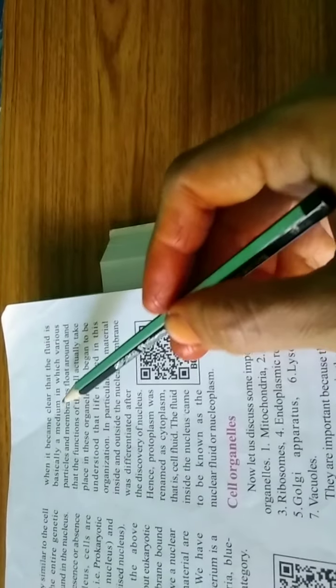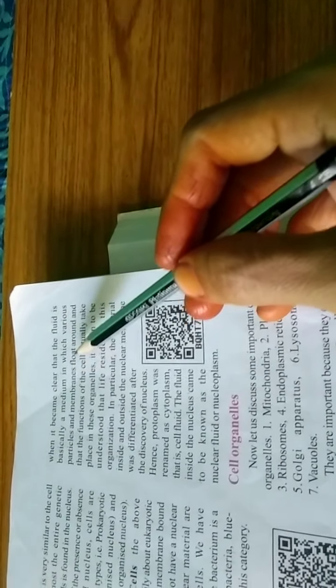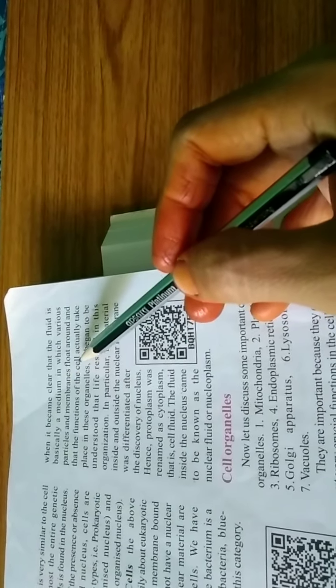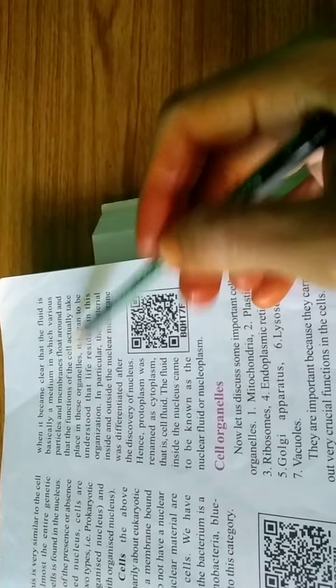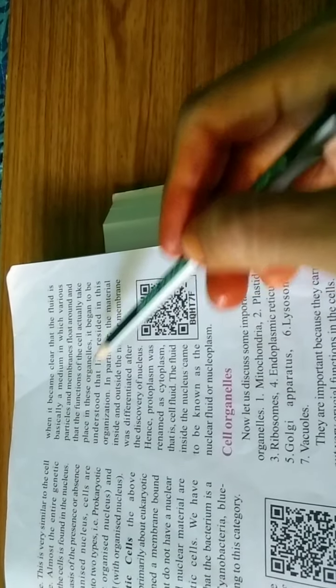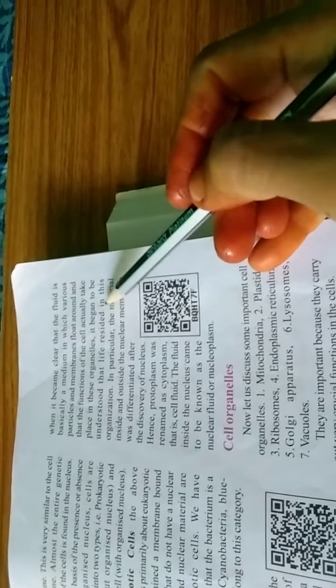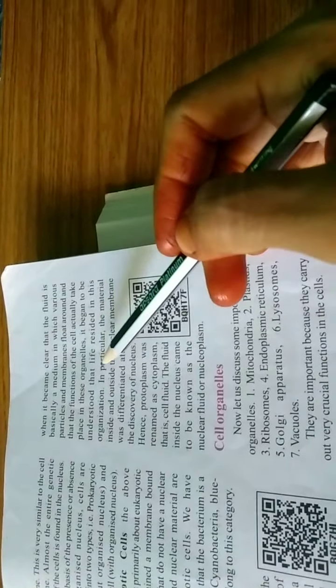But when it became clear that the fluid is basically a medium in which various particles and membranes float around, and that the functions of the cell actually take place in these organelles, it began to be understood that life resided in this organization.